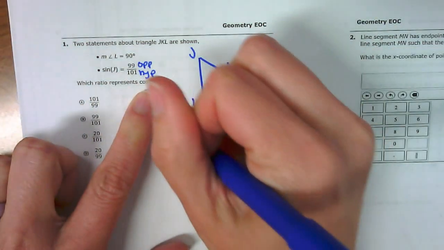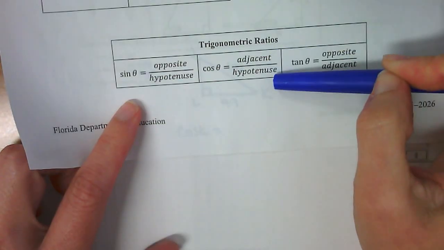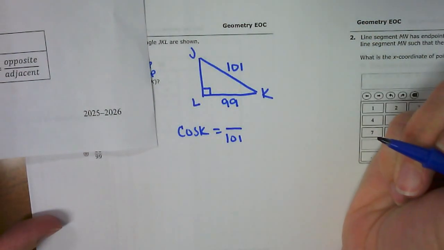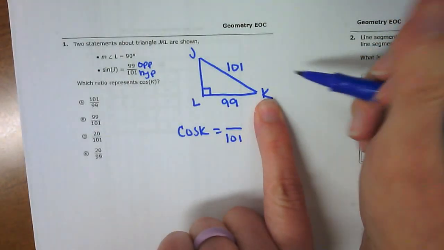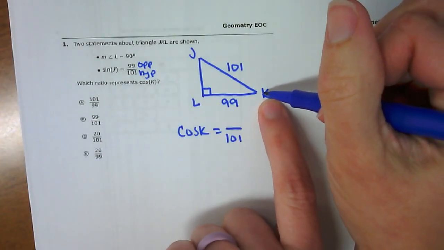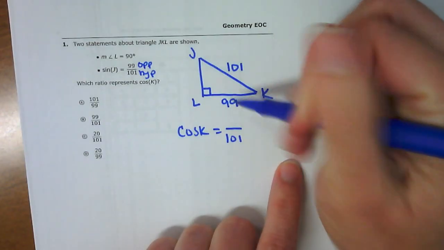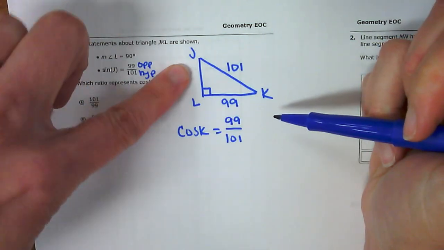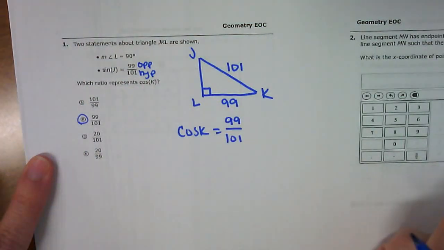We need to figure out the cosine of K. So when we look at our reference sheet, cosine of K is adjacent over hypotenuse. So I know for sure 101 goes in the bottom because that's the hypotenuse. Adjacent to K, we need to know what that word adjacent means. Adjacent leg is the leg that touches or is next to angle K, so it's 99. So I did not have to figure out my missing side of this triangle in order to solve this problem. This is going to be B.